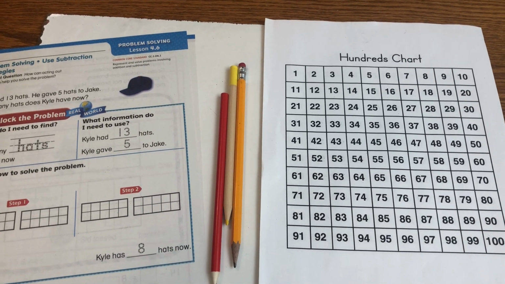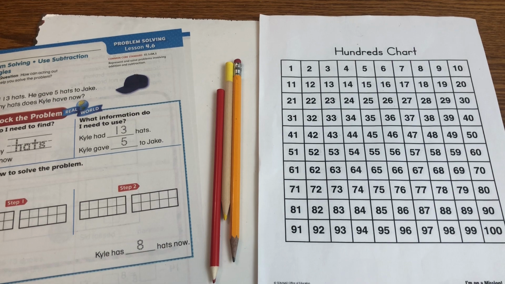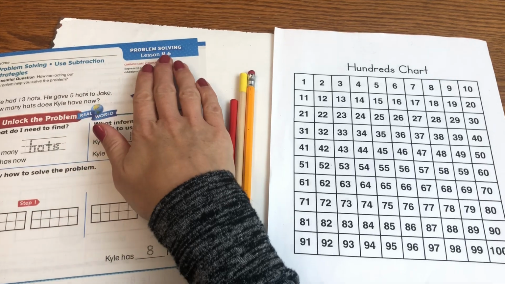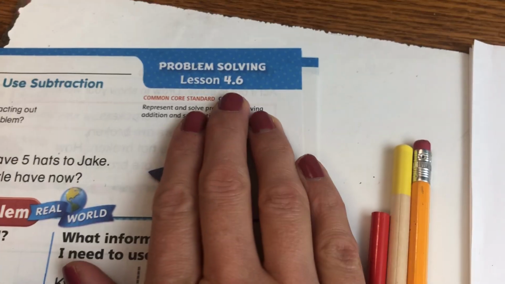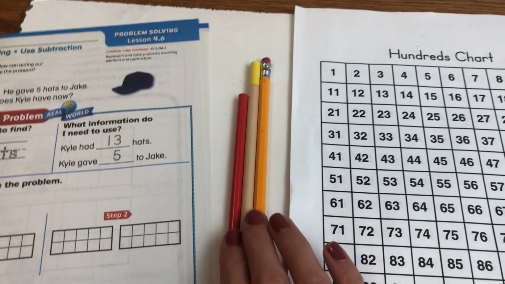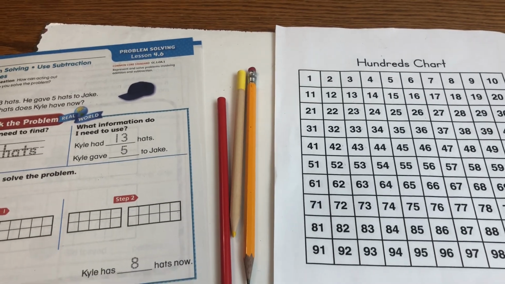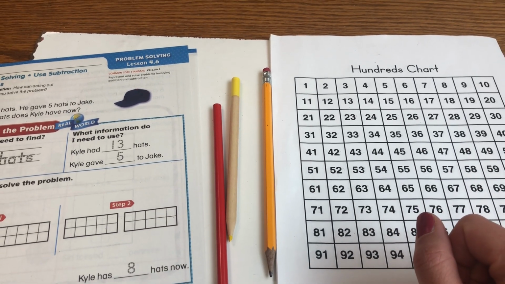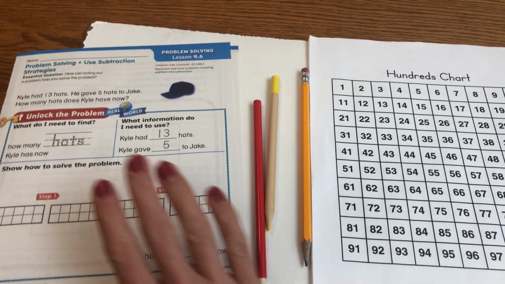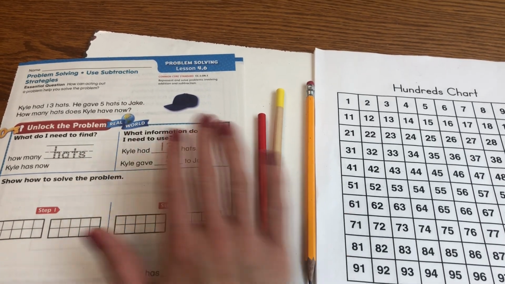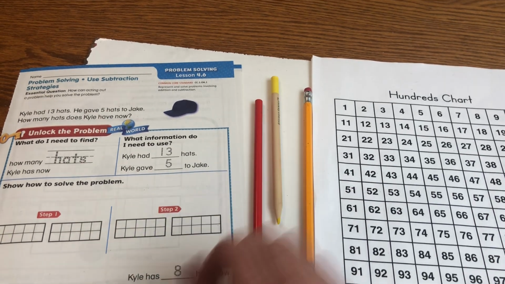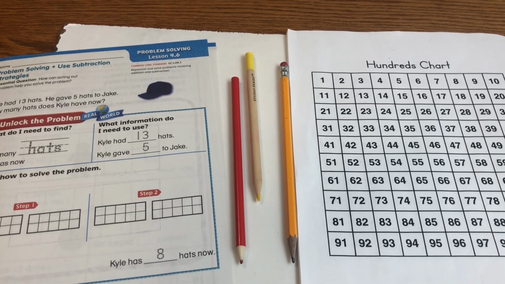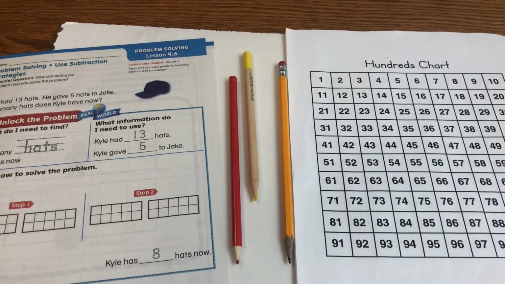Hello, first grade. This is your math class for Tuesday, December 8, 2020. You will need your lesson 4.6, a yellow and red colored pencil or crayon, and a regular pencil for today's lesson. You may pause the video here if you need to get your supplies together, and then press play when you're ready to begin.